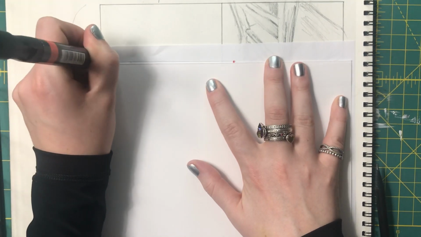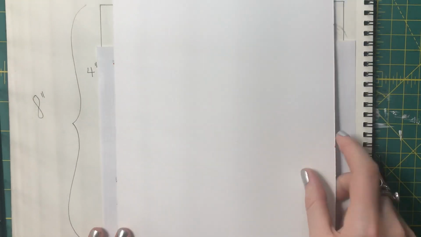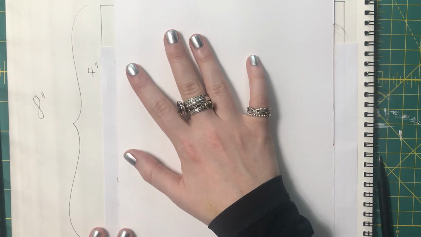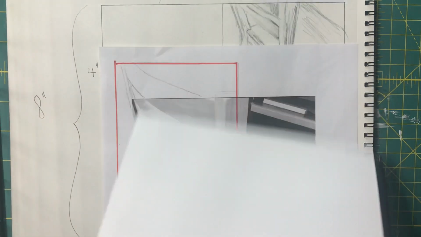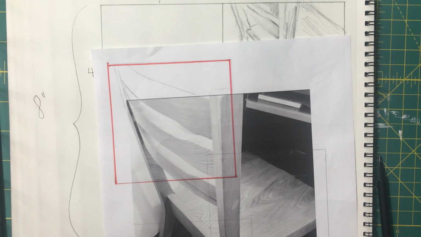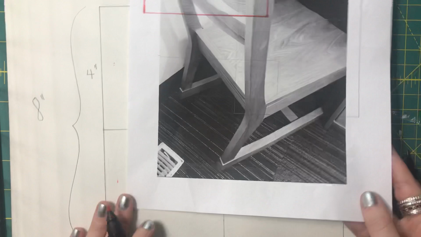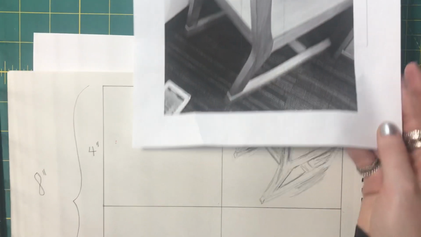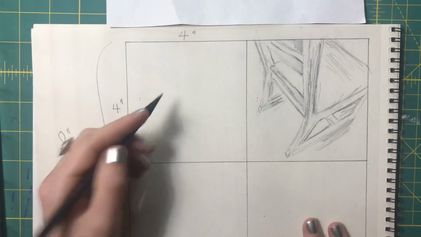So you can be creative with what you have at home. Once you have this window-like example, you can reference it in your artwork. I know you can't see it, but just to let you know that I'm looking at the reference.